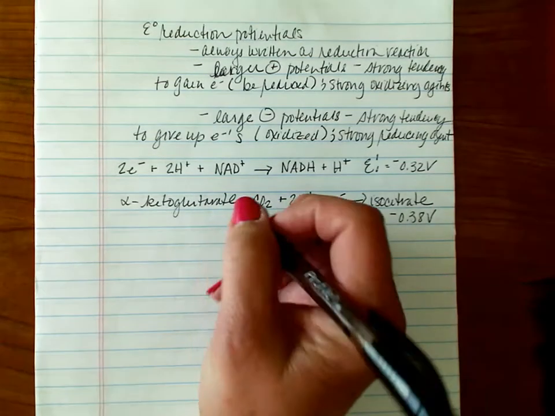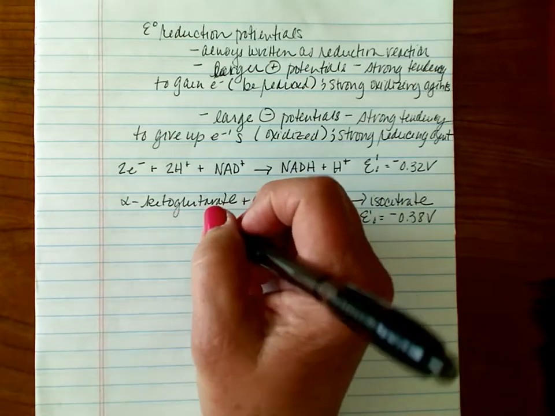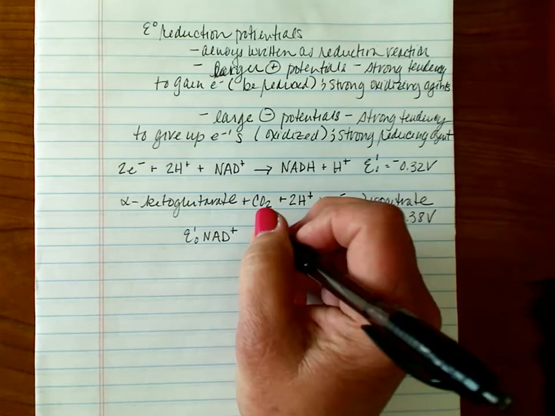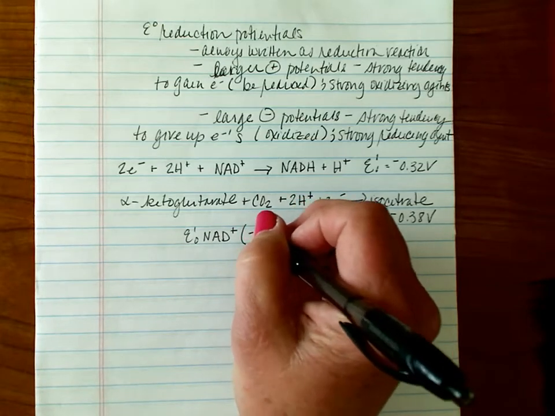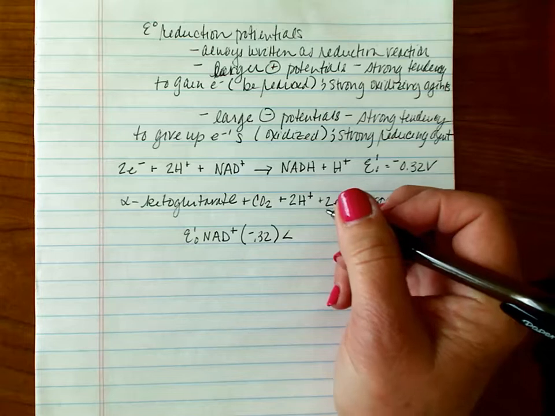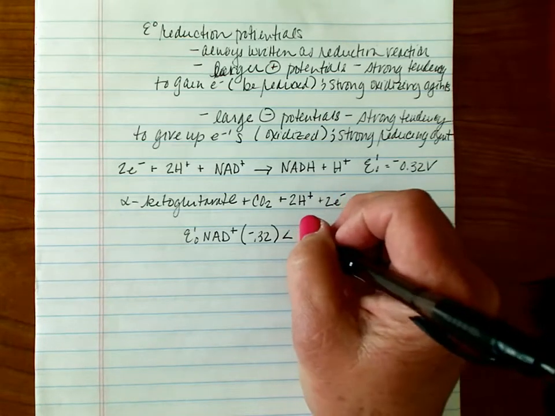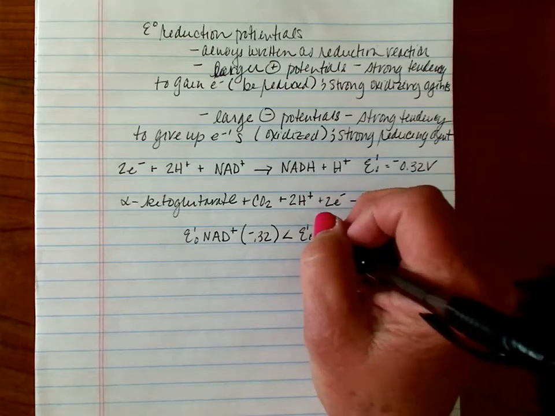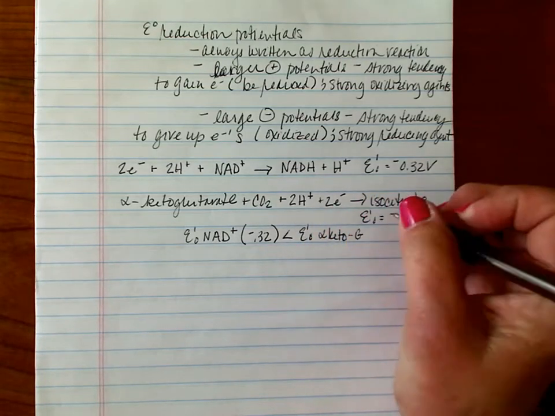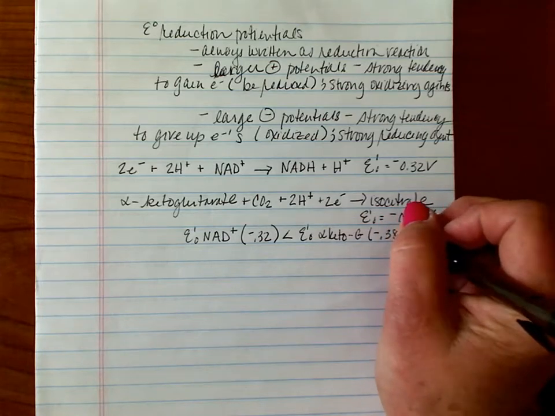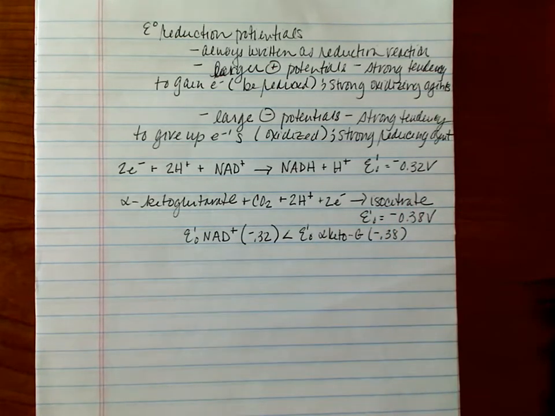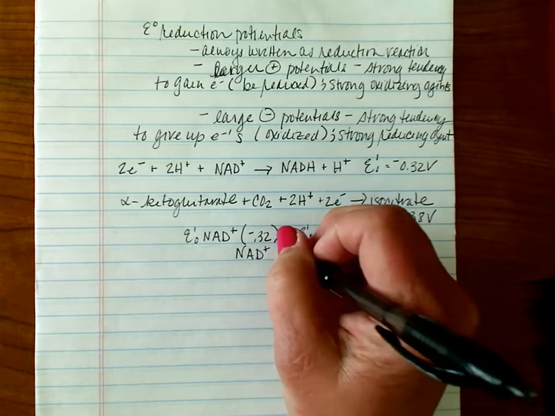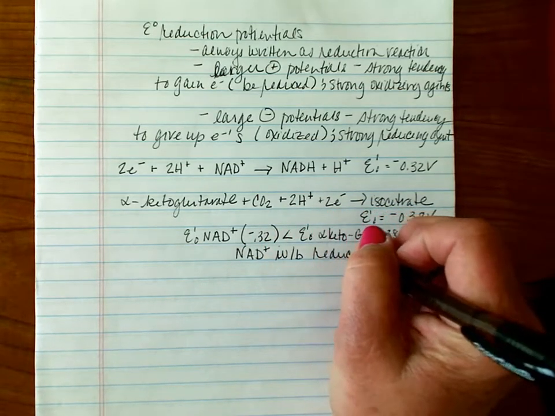Now, because the reduction potential of NAD+, at negative 0.32 volts, is greater than the standard E of reduction of alpha ketoglutarate, which is a negative 0.38 volts, that means NAD+ will be reduced. And that is exactly what happens.